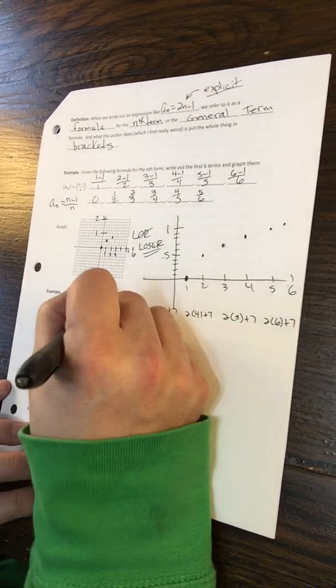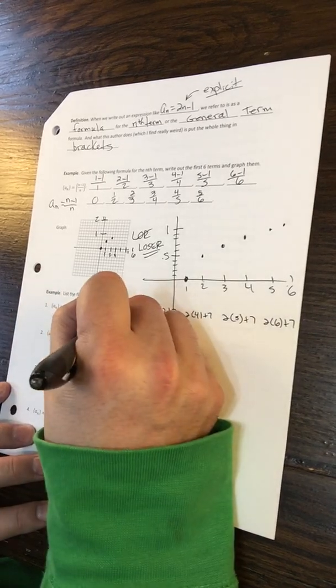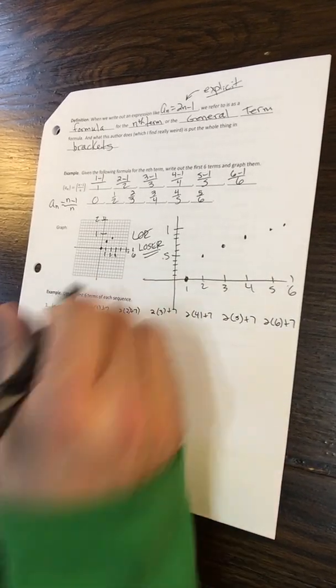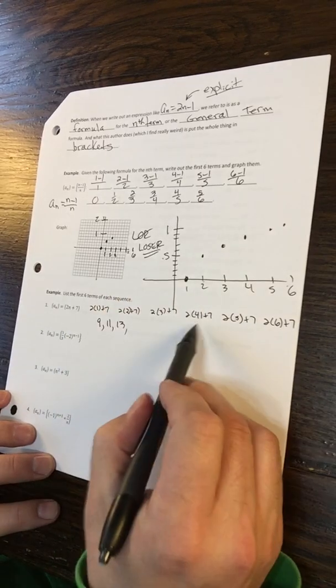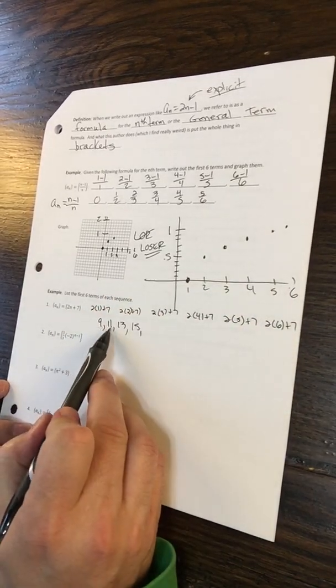And look, 2 plus 7 is 9. 4 plus 7 is 11. 6 plus 7 is 13. 8 plus 7 is 15. And now you see a pattern, right?